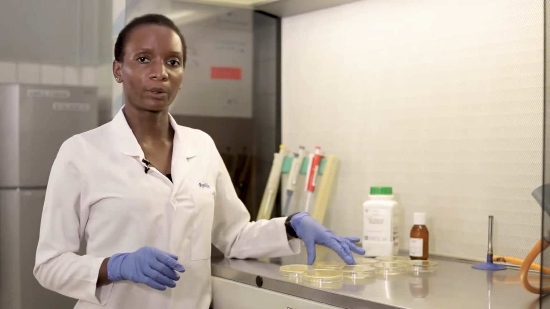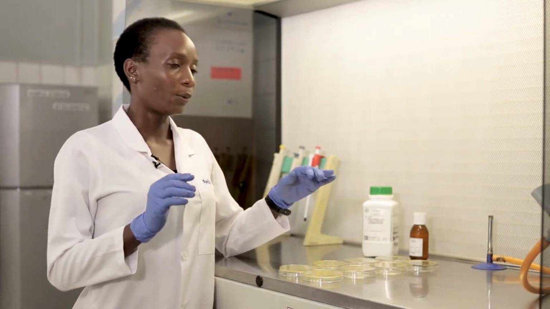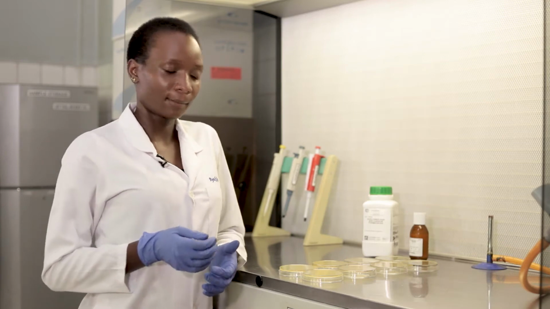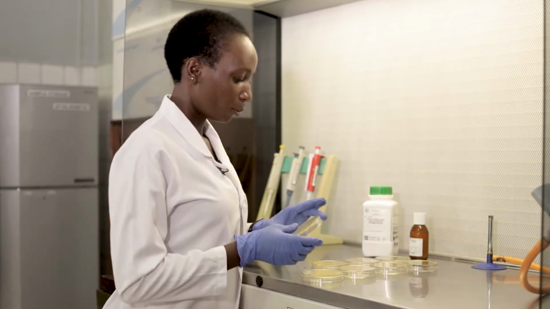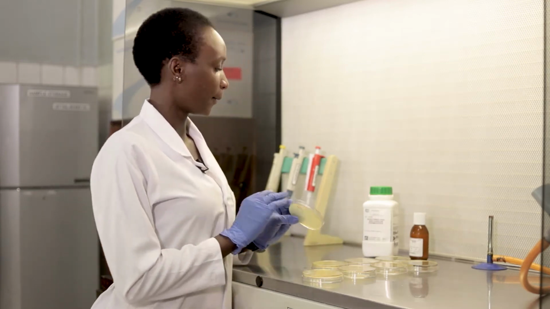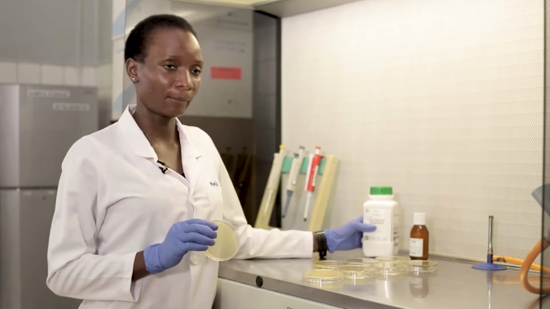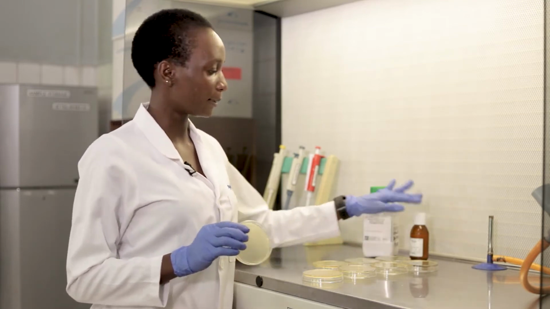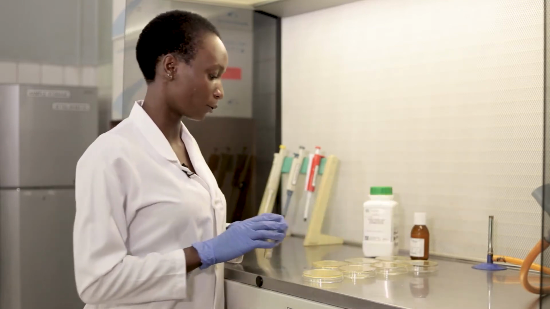In that technique, you recall that we use pre-poured agar plates. So you will already have plates of what I'm now going to call BPA. BPA is Baird-Parker agar. Remember, it's supplemented with tellurite egg yolk emulsion.